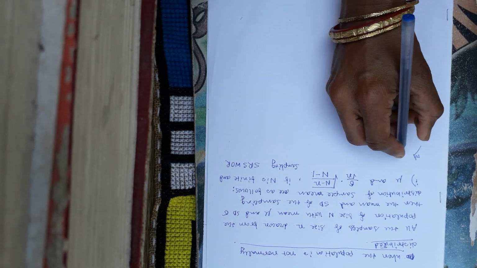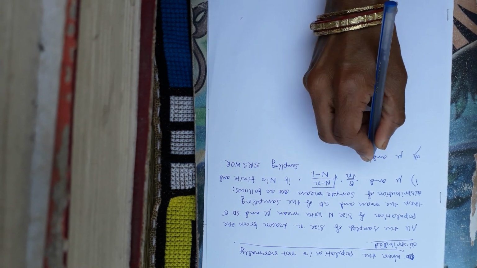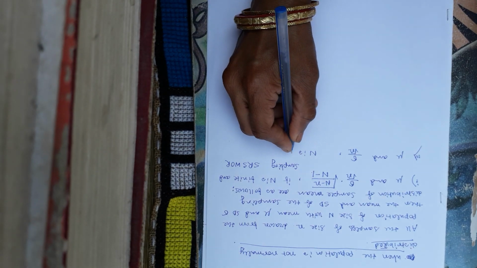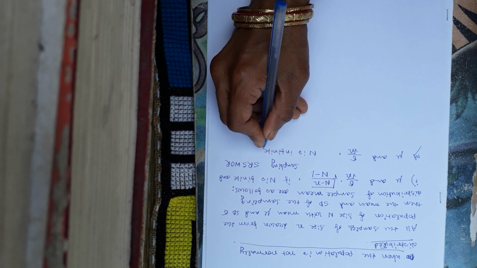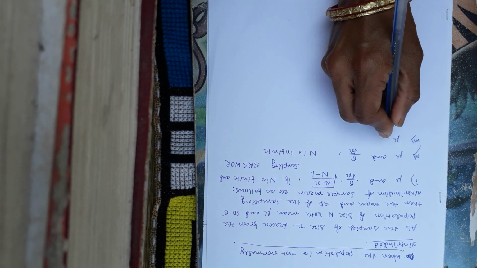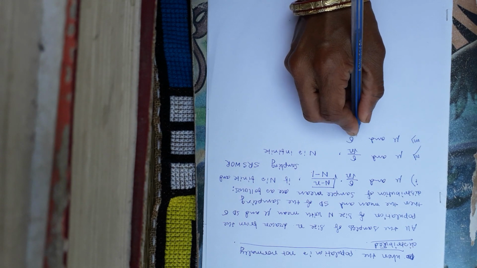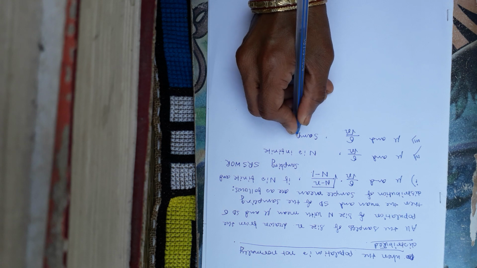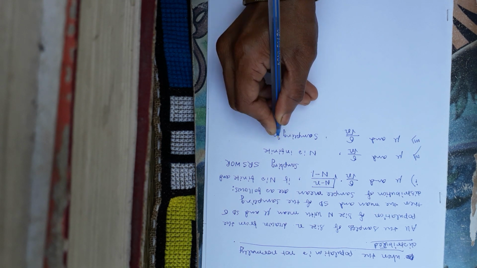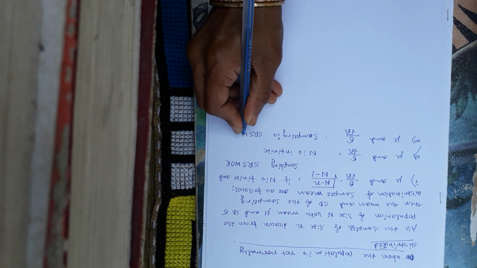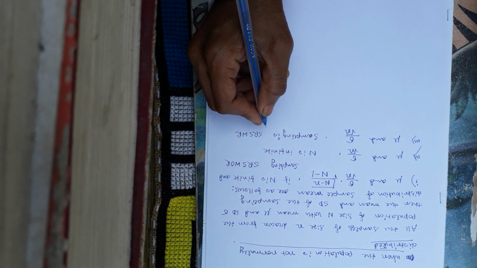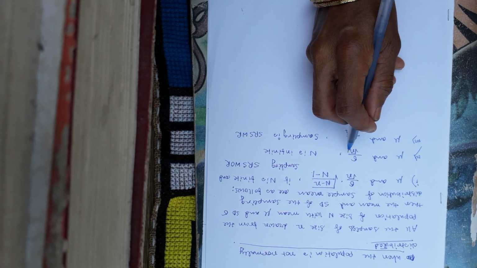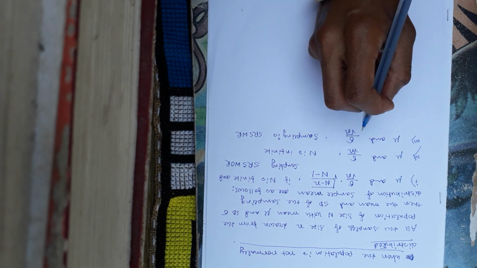In case 2, the mean is mu and the standard deviation is sigma by root n when N is infinite. The third case is the mean is mu and the standard deviation is sigma by root n, where sampling is under SRSWR. That means in both the second and third cases, the mean is mu and the standard deviation is sigma by root n.